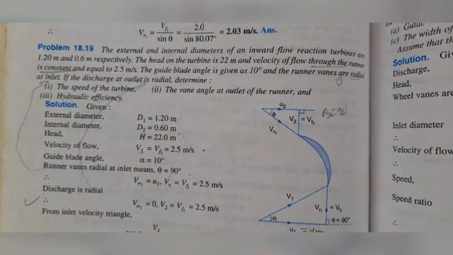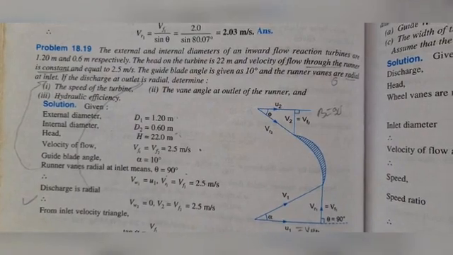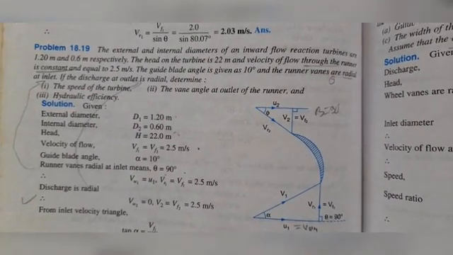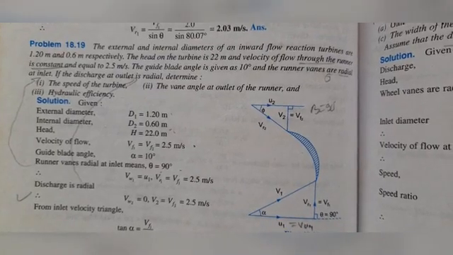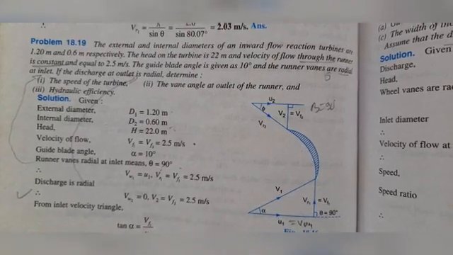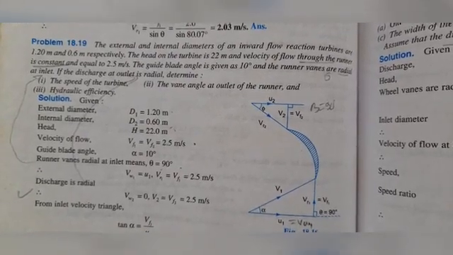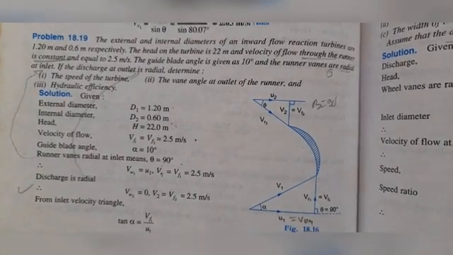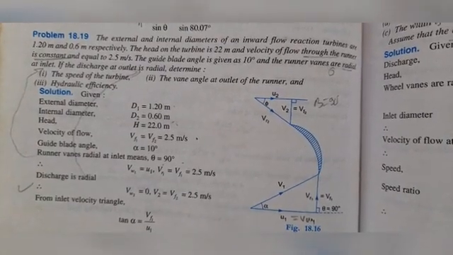The external and internal diameter of an inward flow reaction turbine are 1.2 meter and 0.6 meter respectively. The head on the turbine is 22 meter and velocity of flow through the runner is constant and equal to 2.5 meter per second.